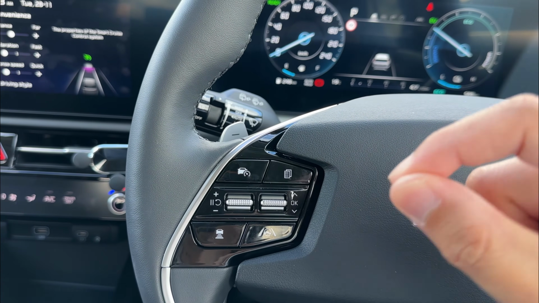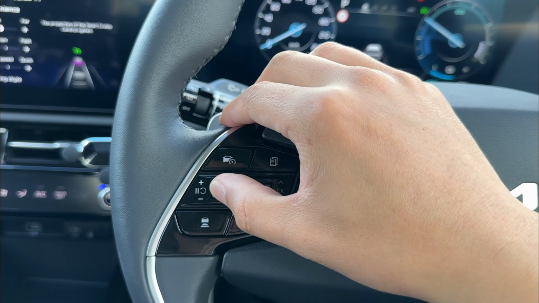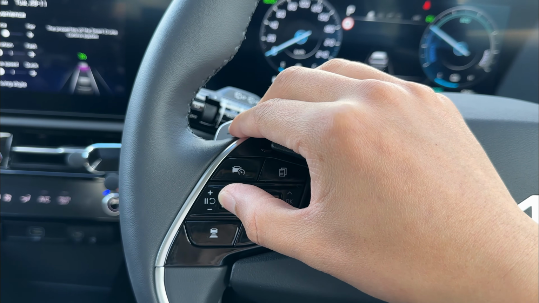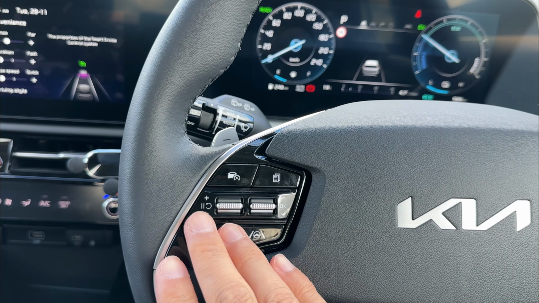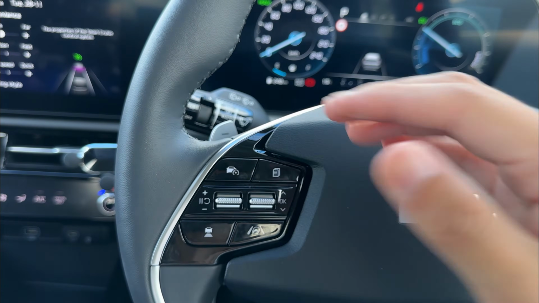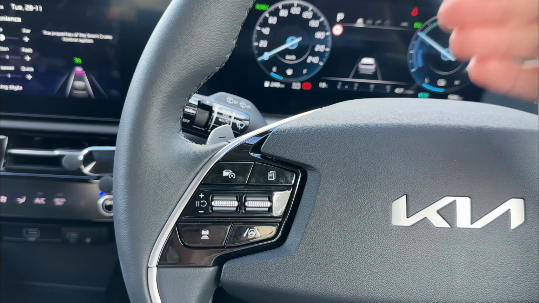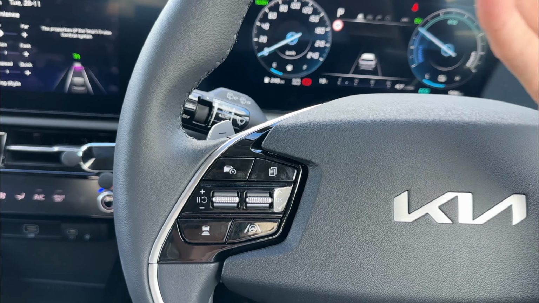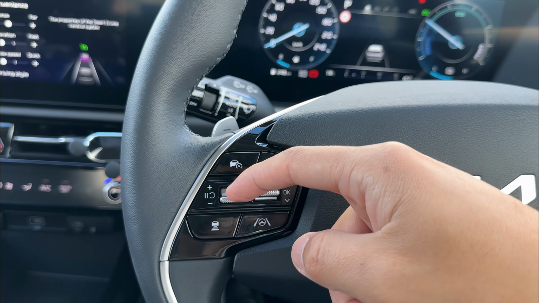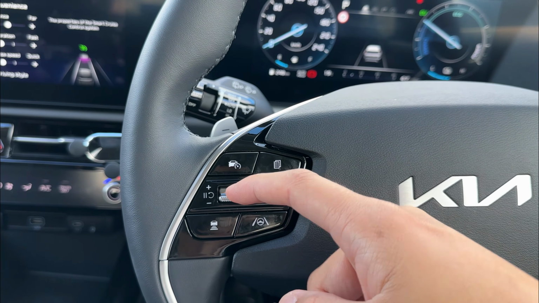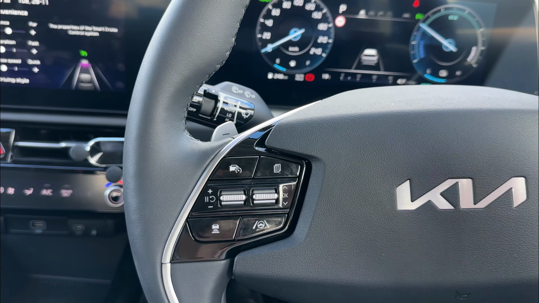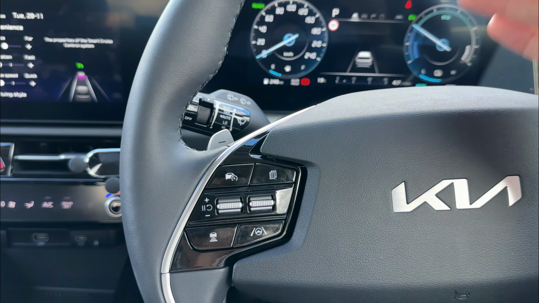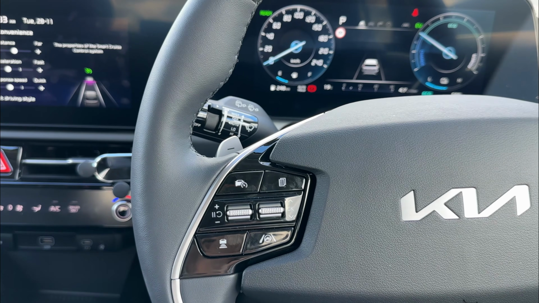If you wish to change it by a larger number, you can push and hold and wait. Let's say we're on 50 right now. Push and hold allows us to go 60, 70, 80, 90 gradually. You can also push and hold to go down. That will go 40, 30. For example, the lowest cruise control speed you can set is going to be 30 kilometers.